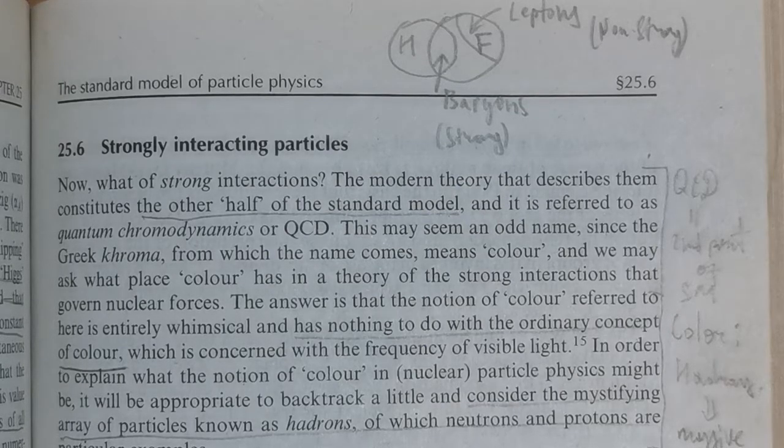While talking about the strong force, we should talk about hadrons, of which neutrons and protons are particular examples. Hadrons are just the massive basic particles of nature, and they are divided into two families, baryons and mesons.